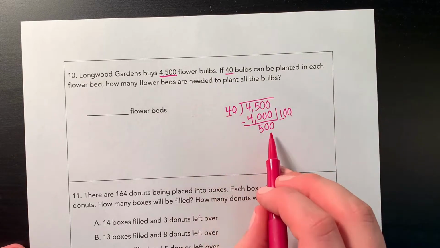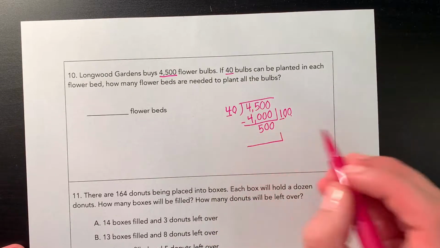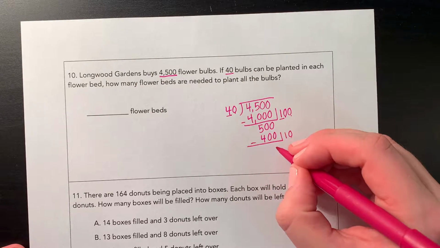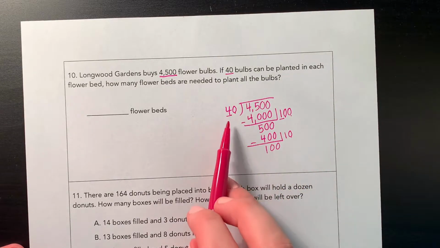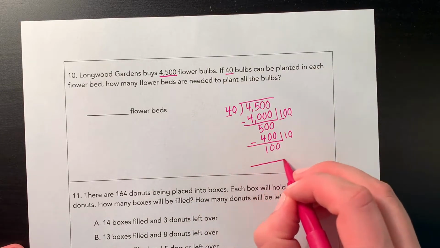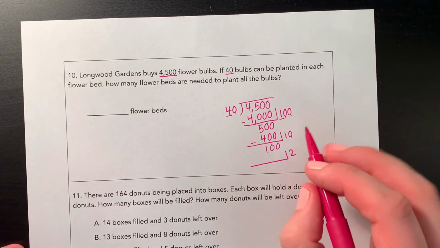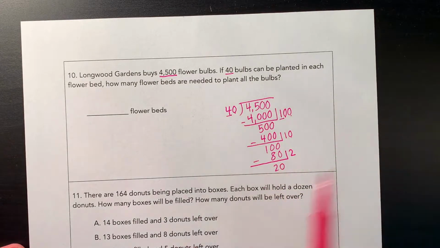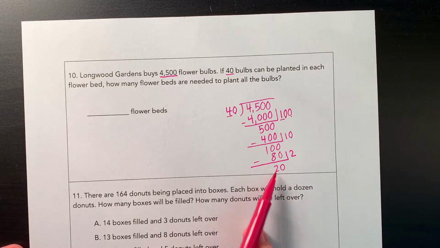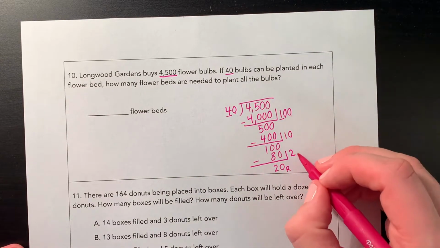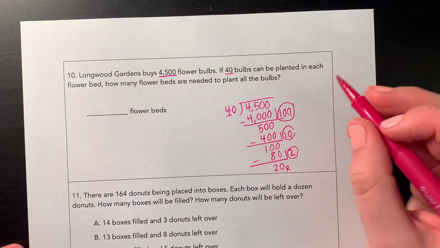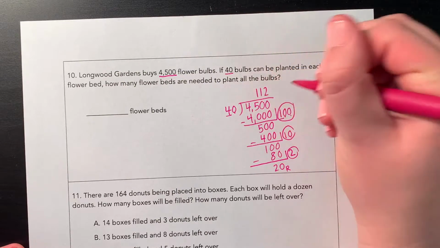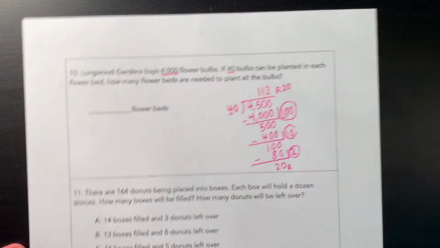Now I have 500, and 40 can definitely go into 500, and I know it can go in 10 times, because 40 times 10 is 400. So now I have 100 left over. 40 can go into 100 2 times, because 40 times 2 is 80. So I subtract, and I get 20. 40 cannot fit into 20, so we know that 20 is our remainder. I'm going to circle my outside numbers and then add them up. 100 plus 10 plus 2 is 112, but I have a remainder of 20.